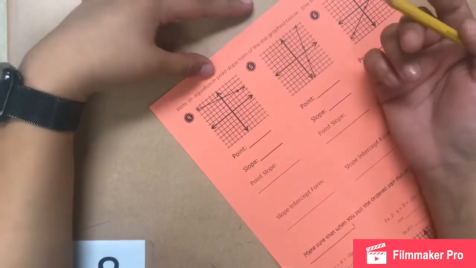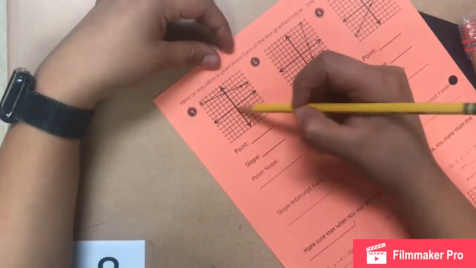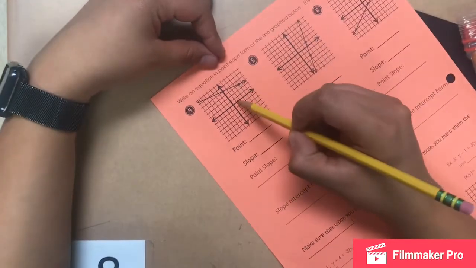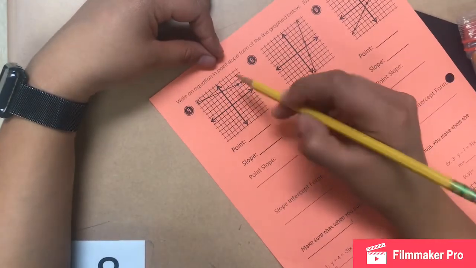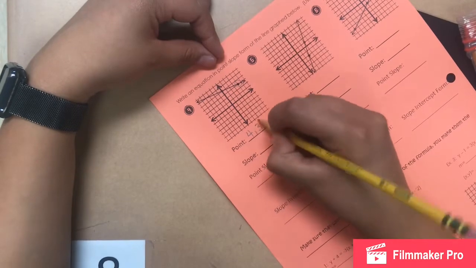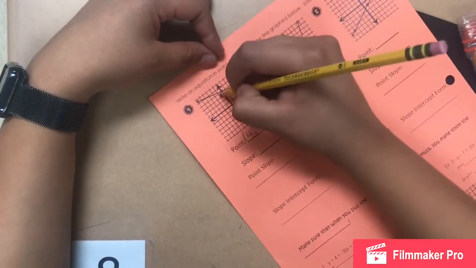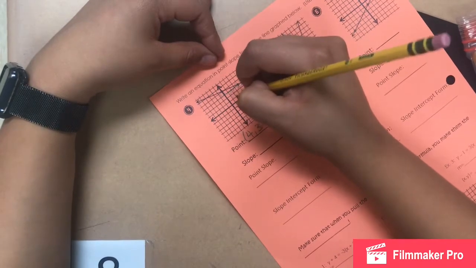So first on number 4, we're going to find a point. Again, I want to try and stay away from any points that are on the x and y axis. So I'm going to use this point right here. And this coordinate is 1, 2, 3, 4, 3. Then my slope, if I draw my L, is 1, 1, 2, 3, 4.